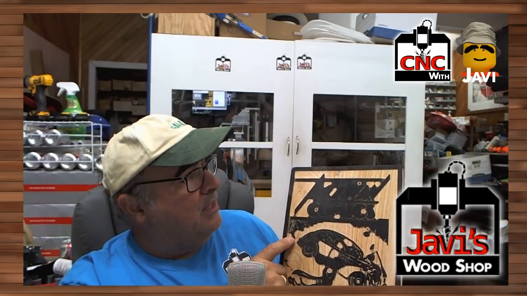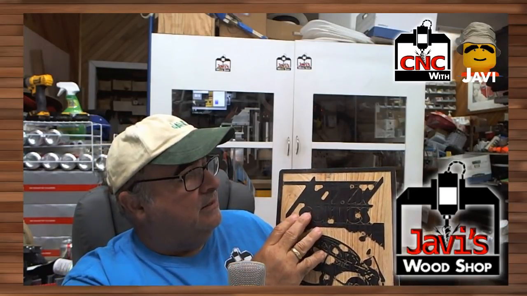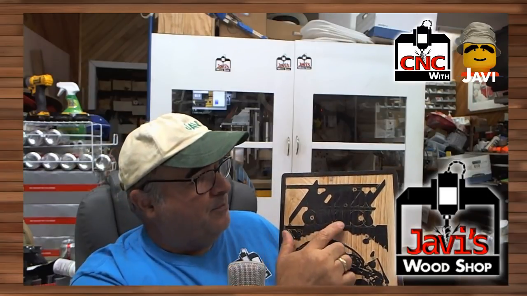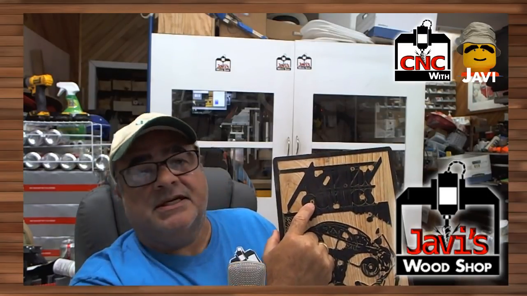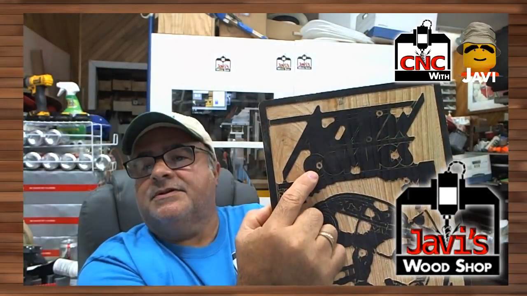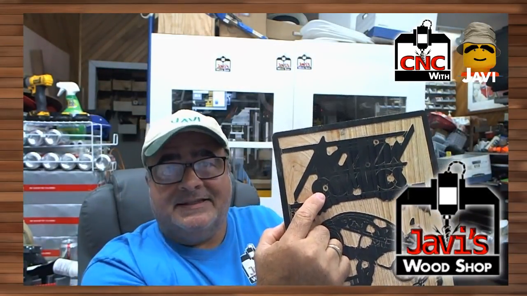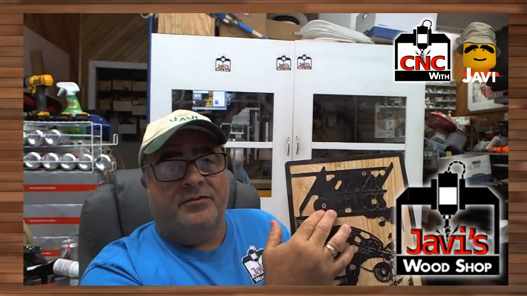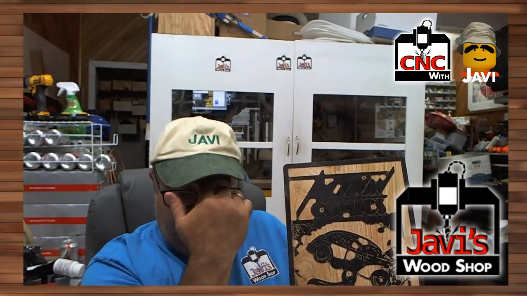Number one is the bit's a little dull, the flat bit. So obviously you could see it missed cutting out this part right here. There's a little hole in the middle, and that is actually a plunge bit. It didn't plunge deep enough. It didn't have room to rotate. I would have used a smaller bit.